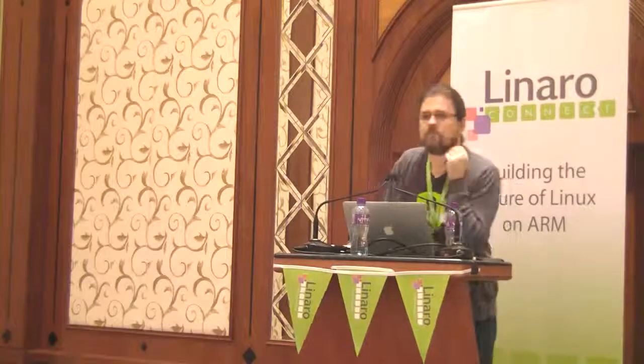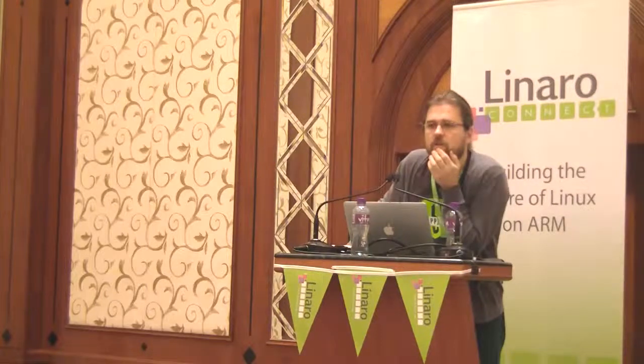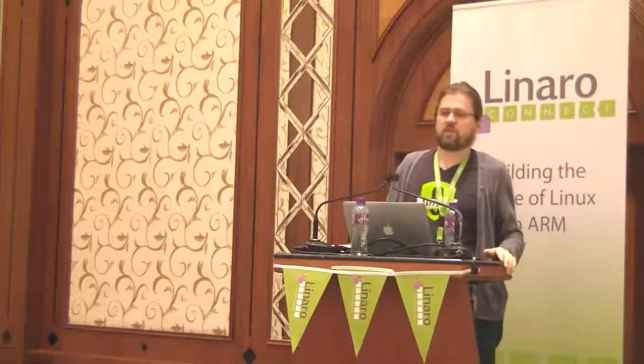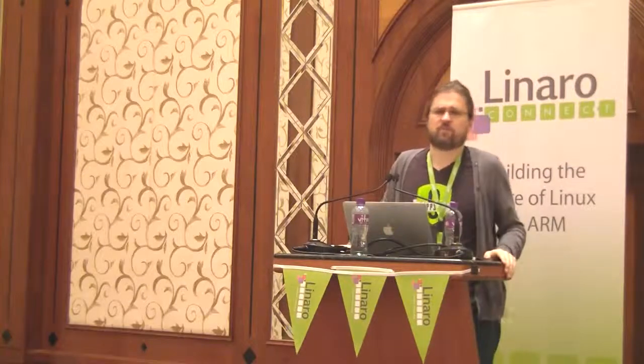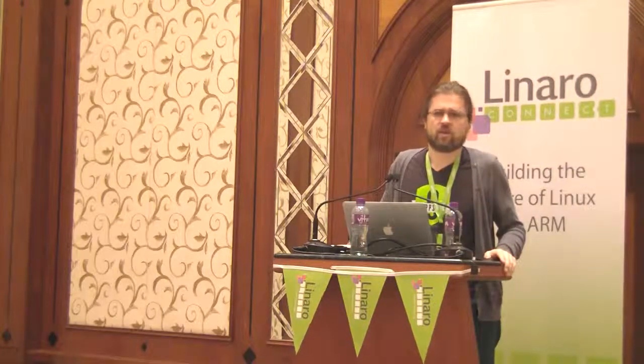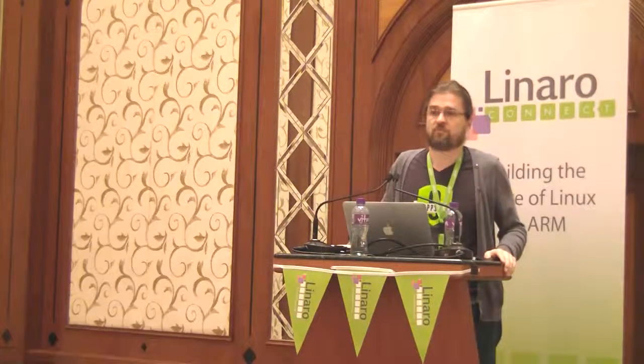Question on Python. Do you have any optimization plans for Python? Python is going to be used in OpenStack a lot. Yeah, we haven't specifically looked at Python. OpenStack maybe belongs more in the distributed computing track and not so much in the web front end.